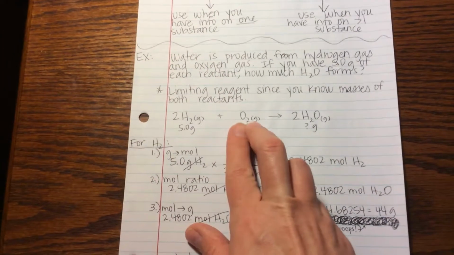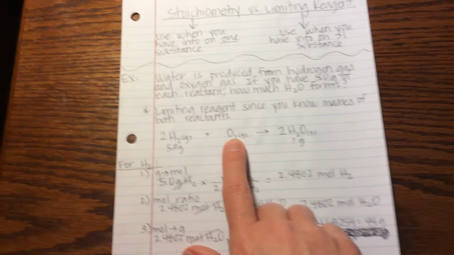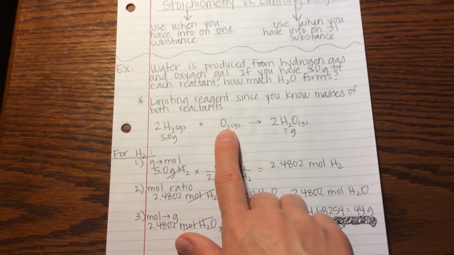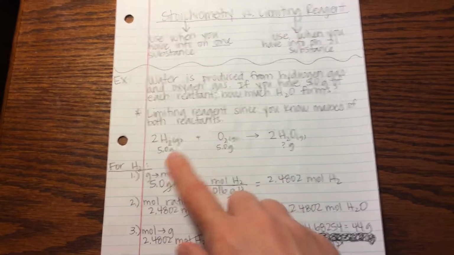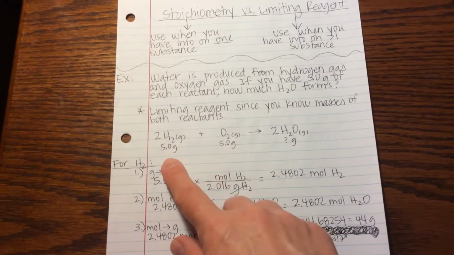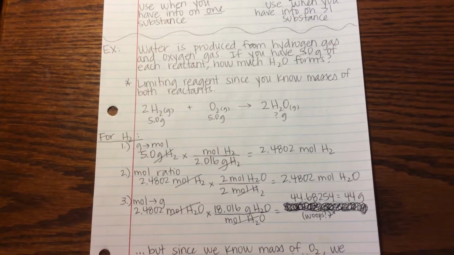If you didn't know this value right here, if you didn't know how much O2 you had, you just had an unlimited amount, for instance, you could just do this calculation once and be done. That would be an example of stoichiometry. Okay? But if you know the mass of this and the mass of this, you have to figure out which one you're going to run out of first. That's the premise of limiting reagent.